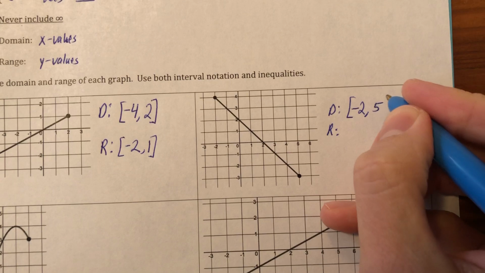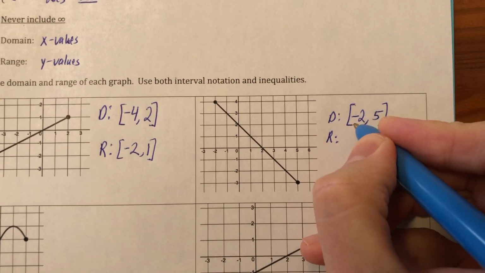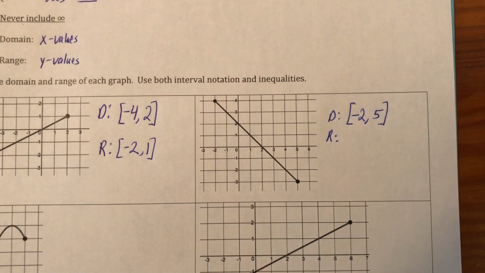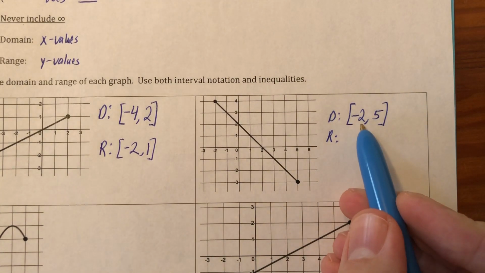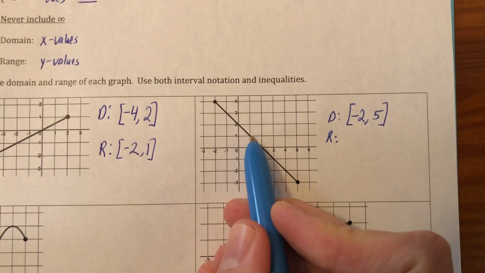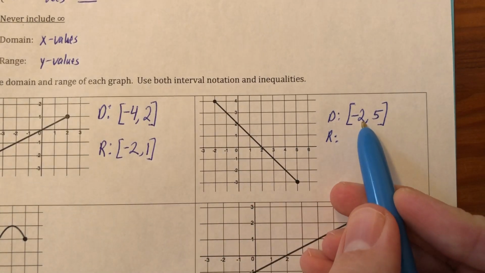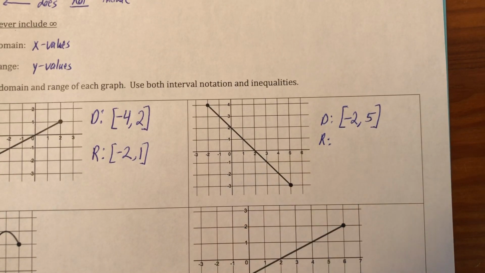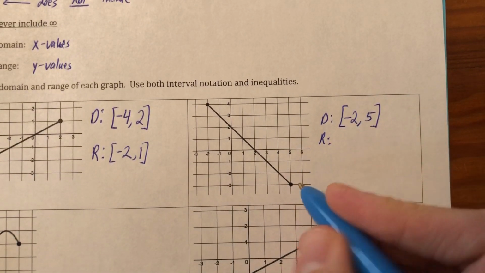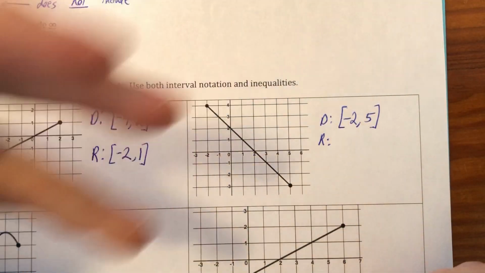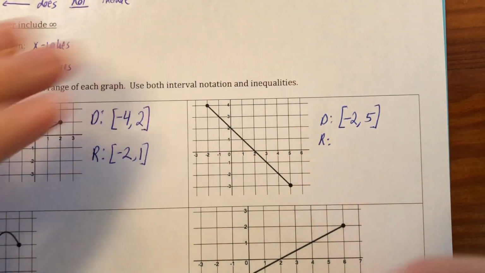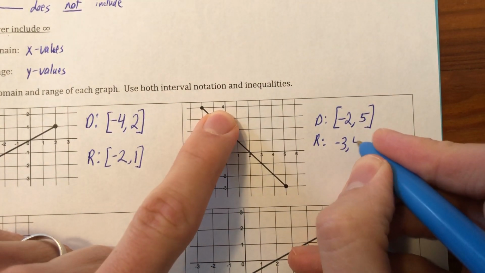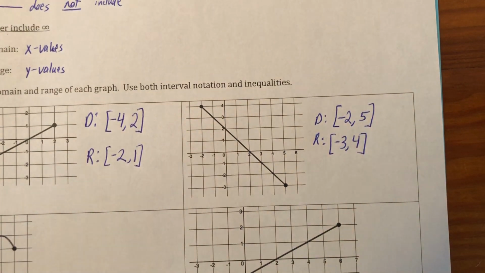What it really means is that every x value between -2 and 5, including both of those because of the brackets, is going to be included in this graph. Pick a number between -2 and 5. Well, 1. Yep, the graph is there at x equals 1. Pick another number between -2 and 5. 3. Yep, 3 is there too. There's my graph. Now my range. Let's go from the bottom up. From here to here, and here is -3. Here is 4. And there it is.